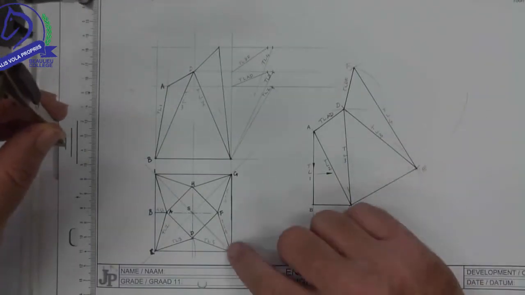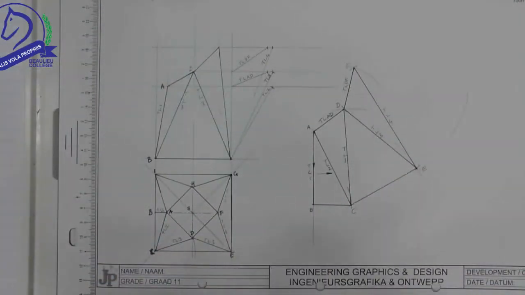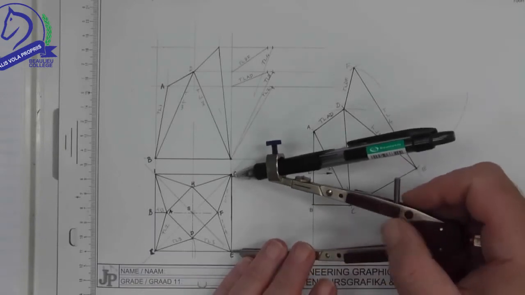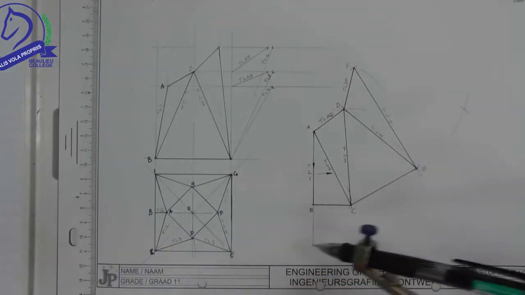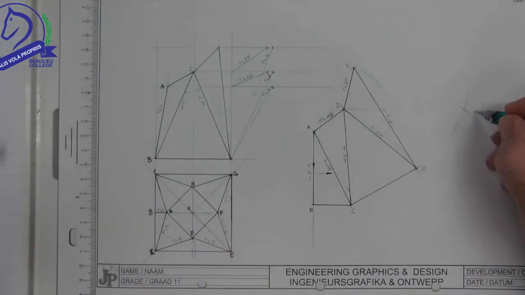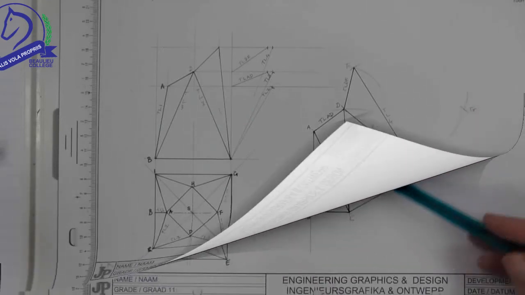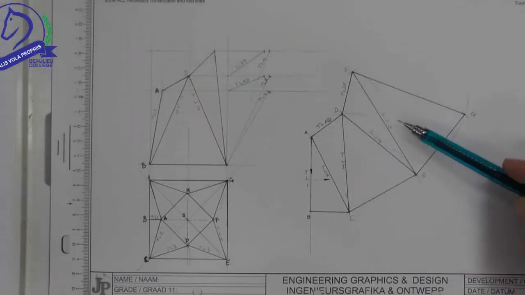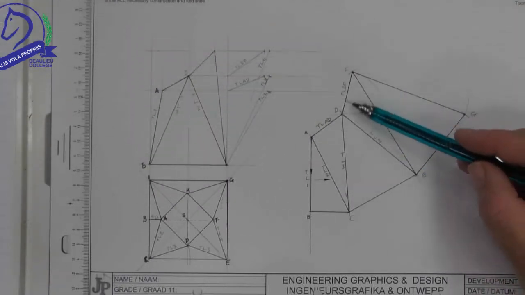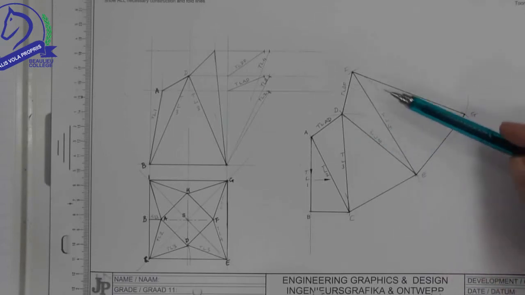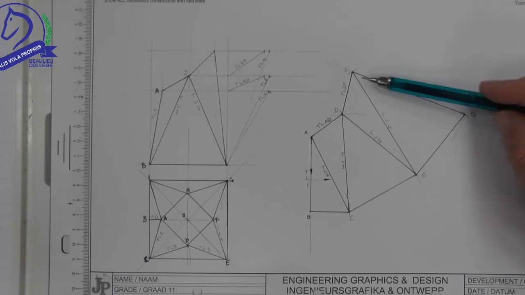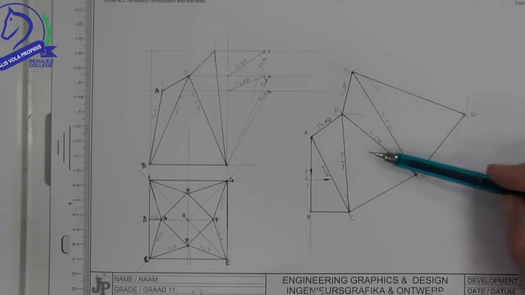I now need to take the EG distance, put that at point E, draw an arc. At that intersection we now have point G, and join up the points. This is the midpoint of our shape, and we now are basically working the shape back. So if this was our midpoint, we now need the small triangle to flip up on the other side, and so on.